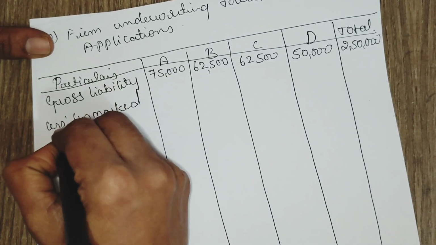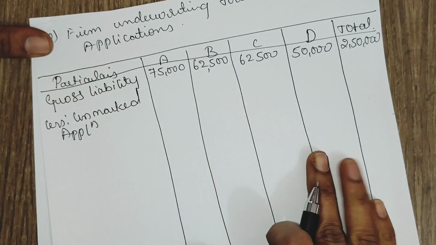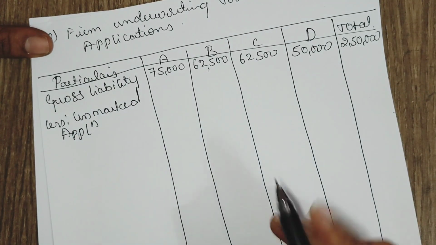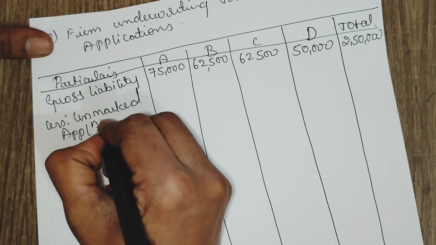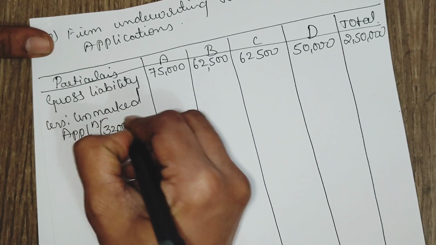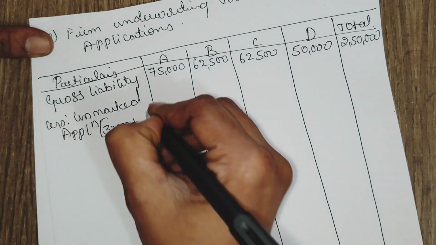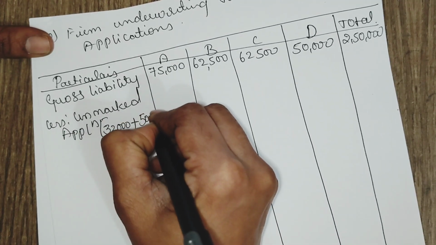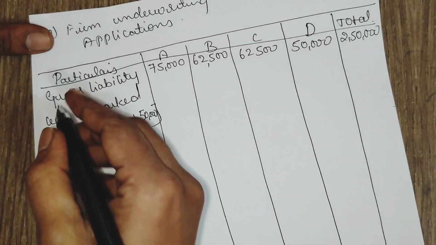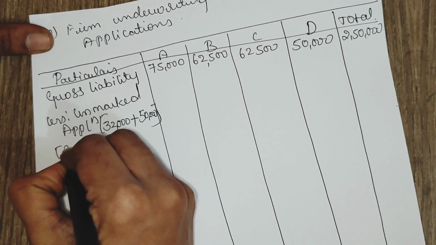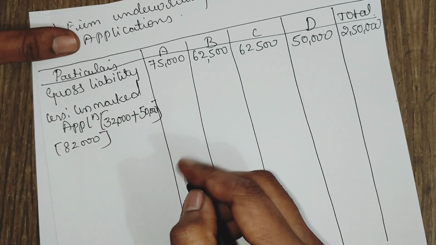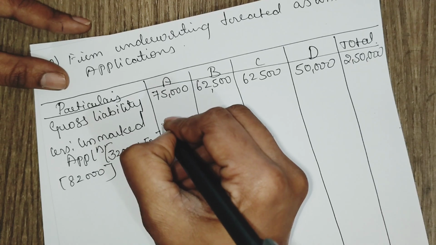Unmarked applications. Remember, this is the treatment when we are treating the firm underwriting as an unmarked application. So what we have to do is, the total unmarked applications is there, no? That is 32,000. To this, you are going to add the firm underwriting total also. The firm underwriting total is 50,000. So what you are going to distribute? Total 82,000 you are going to distribute among the underwriters. So the total 82,000 distribute in the gross liability ratio.